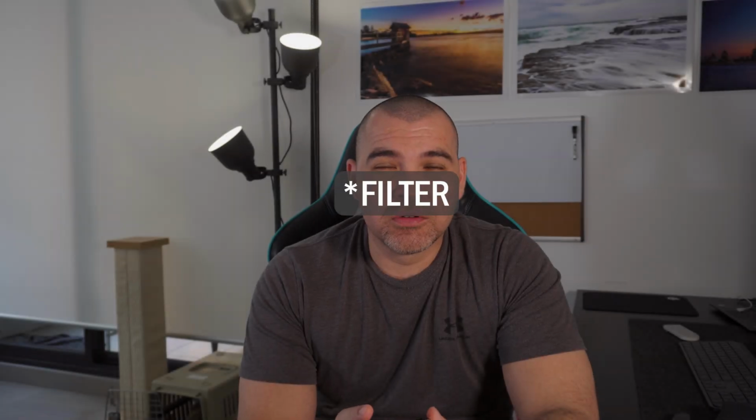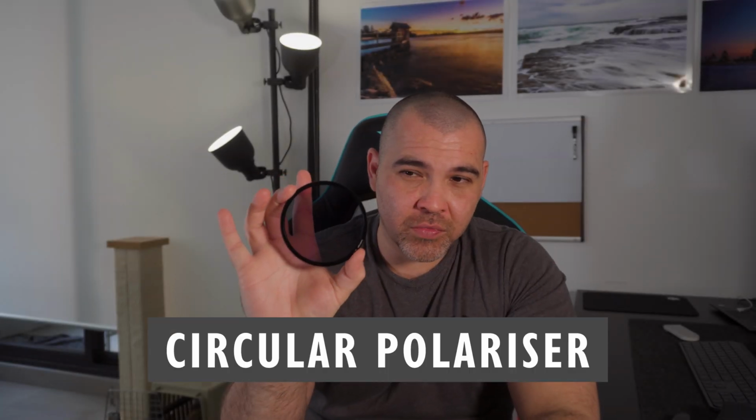Now, the first picture we're going to look at is the Circular Polariser. And I just want to quickly say that when you do add this in front of your lens, bear in mind it can take away 3 stops of light from your photo. So if you're shooting like 1/100th of a second, this could slow it down to 1/25th of a second just by adding it on and applying the polarization effect to your photo. So just bear that in mind.